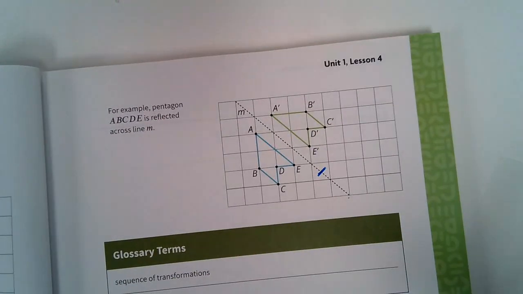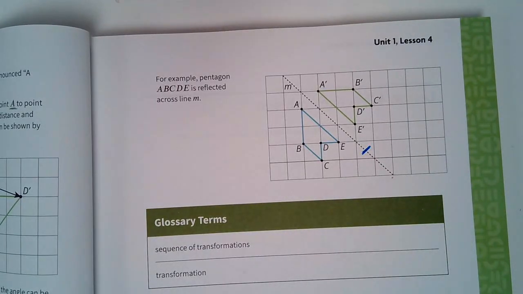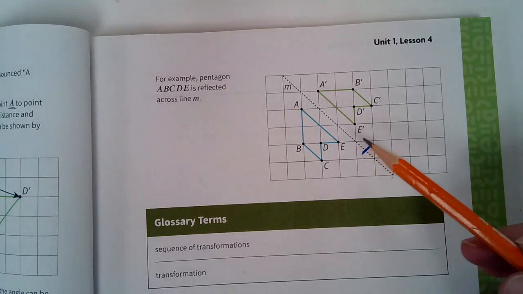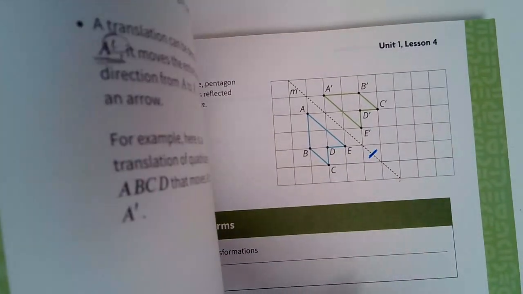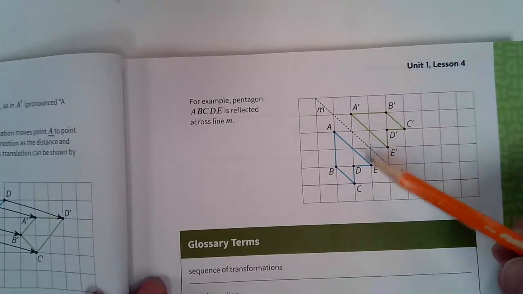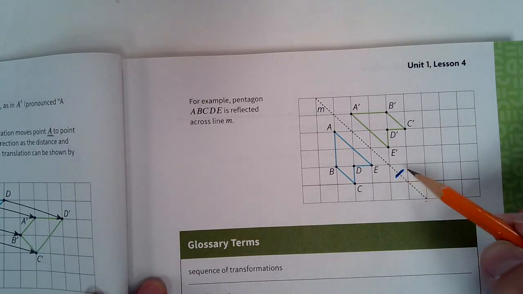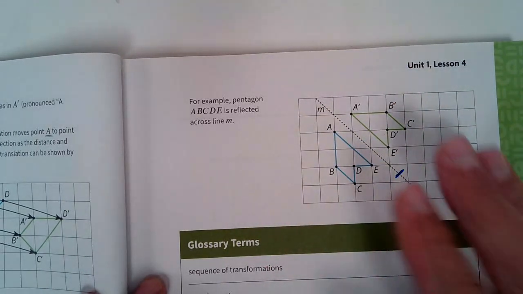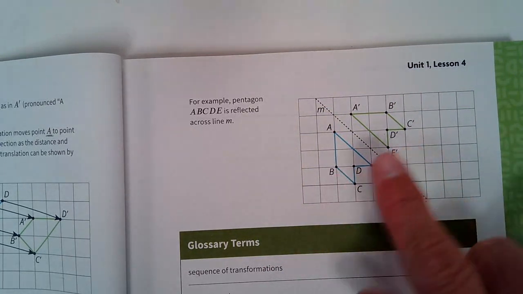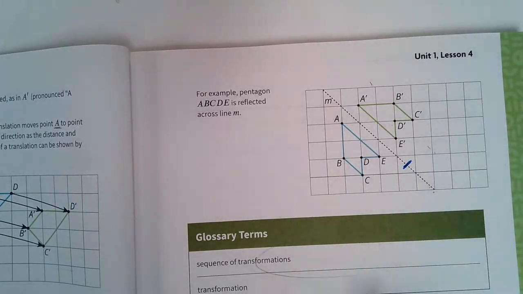All right, and then over here, we talked about reflections, and if you were to redraw this, and I thought I had, maybe not. No, doesn't look like it. So you could just reflect it across this line, and it's important to mark the line so you keep it in the same place. I could reflect this and it could end up in different areas if I don't line up my line perfectly. Glossary terms, I do want you to fill those two out.